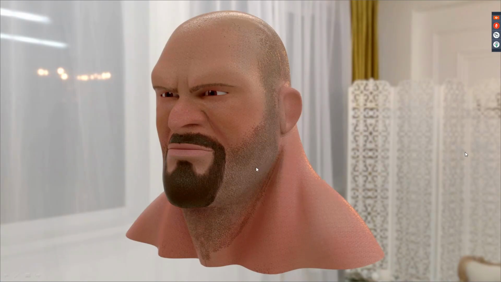We use Arnold for rendering, and we use Substance Painter for texturing, and Arnold rendering with subsurface scattering also we use over here. So without any delay, we are going to start the session now. I'm going back to Substance Painter.